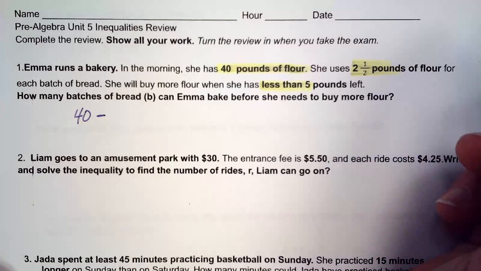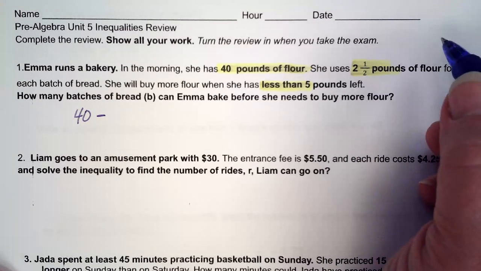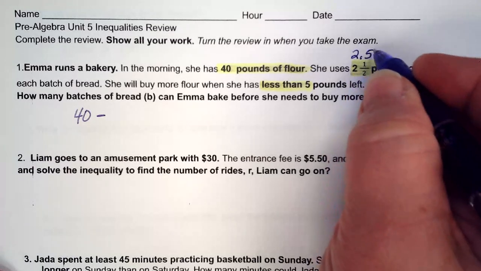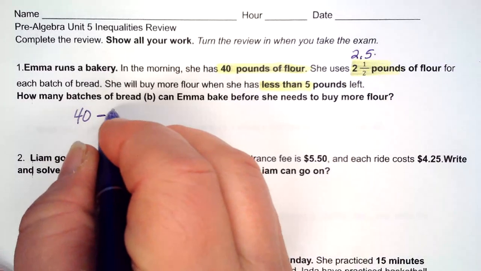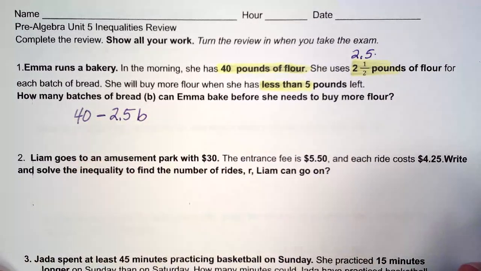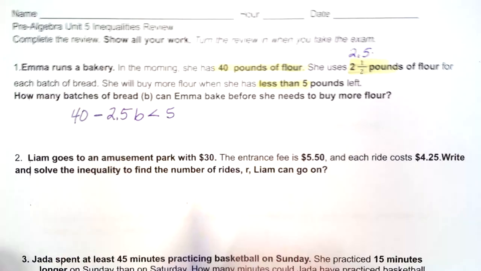What is 2.5 as a decimal? Because it's a little bit easier to work with decimals. 2.5. So it's 2.5, and this is batches of bread. And she will buy more when she has less than 5 pounds.